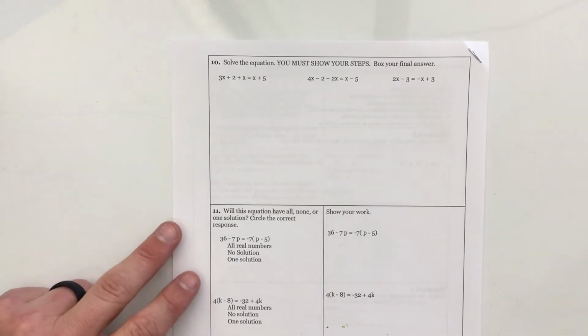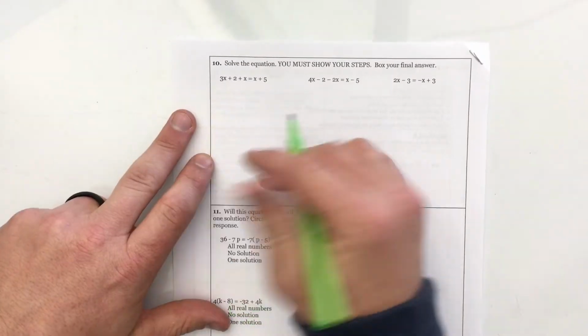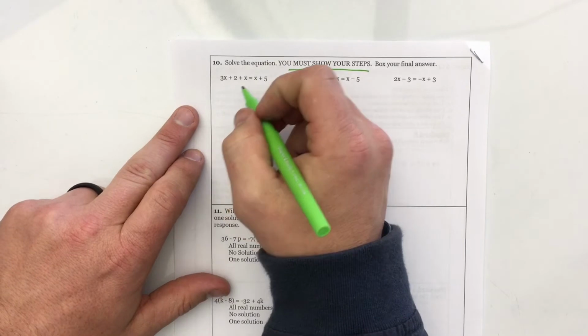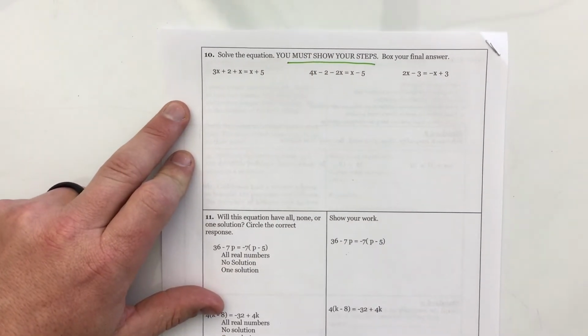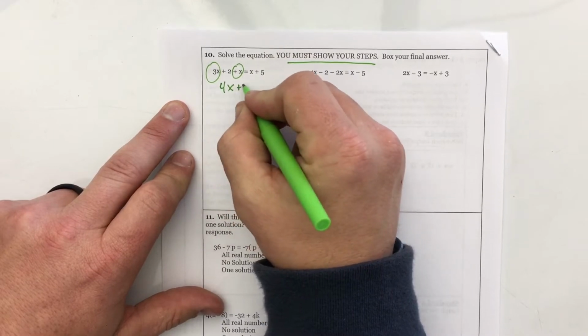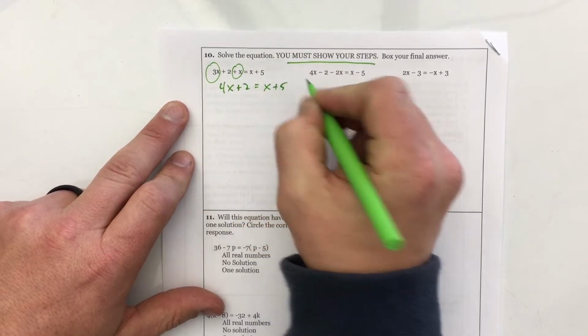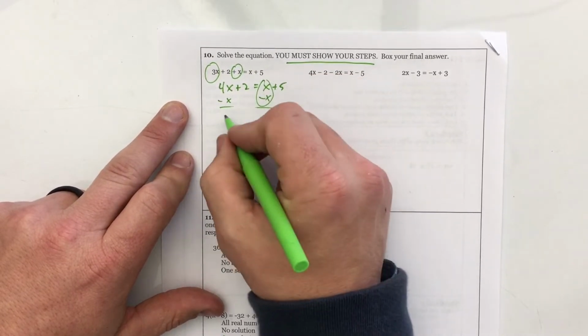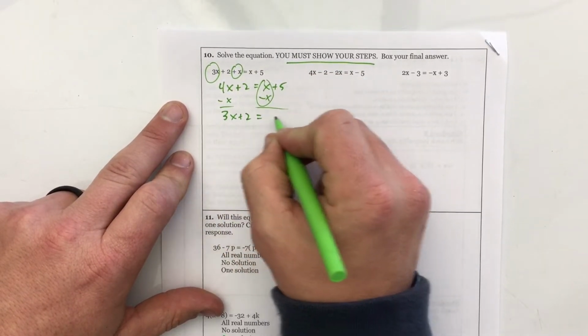Oh, right. Solve the equation. You must show your steps. Box your final answer. Here we go. I'm going to combine like terms. 3x plus x is 4x, plus 2 equals x plus 5. Subtract x from both sides. 0 pair. 3x plus 2 equals 5.